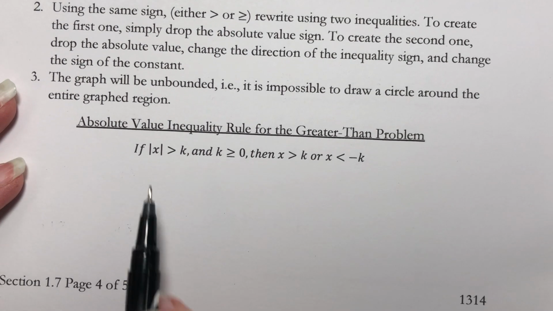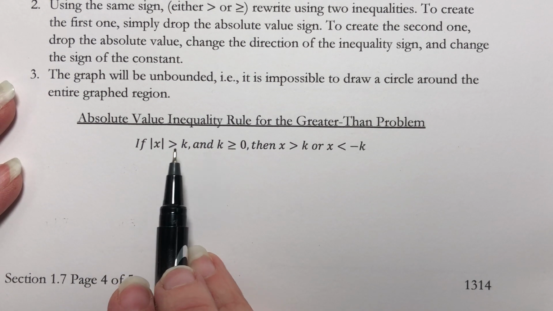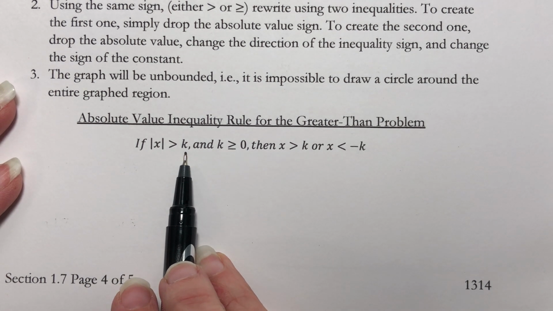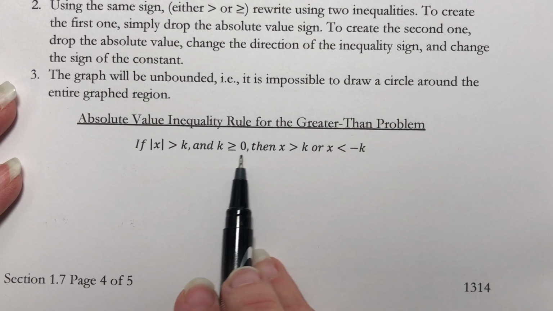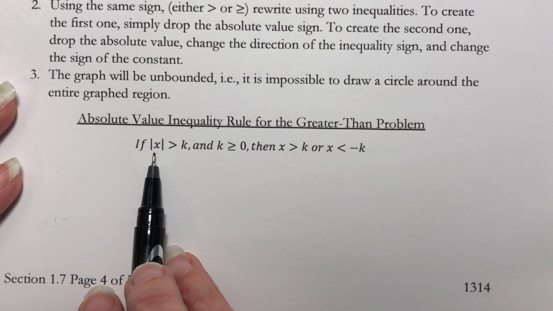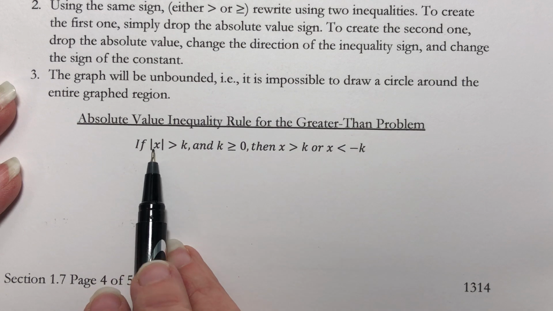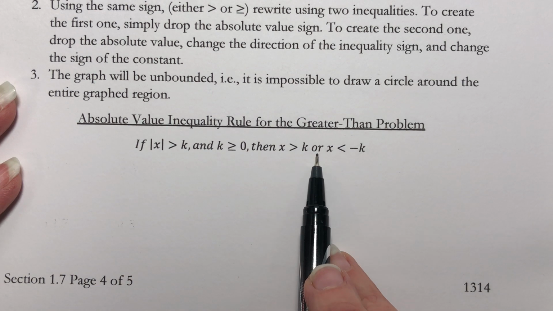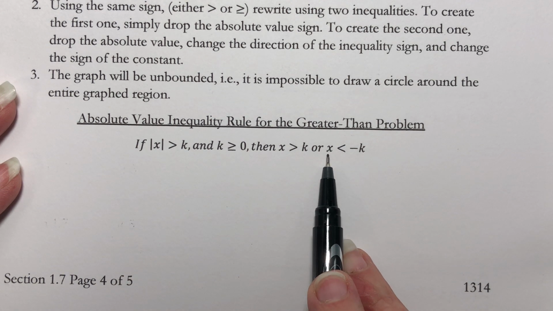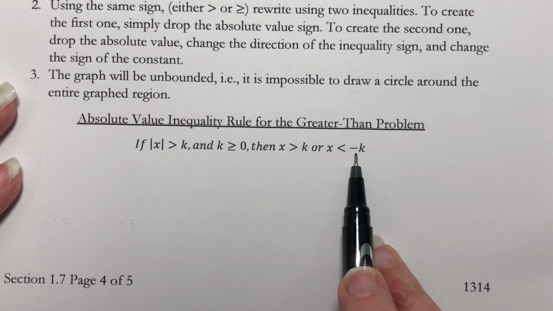So basically what we do is we want the absolute value alone, either greater than or equal to k. And then as long as our k value is greater than or equal to 0, because remember absolute values cannot be smaller than 0, then our x, drop the absolute value, is greater than k, or drop the absolute value, flip the sign around, and change it to a negative.